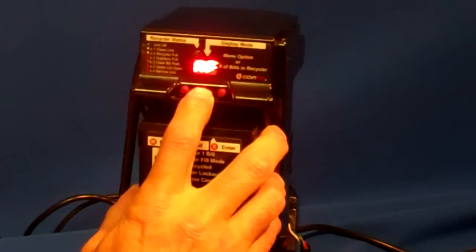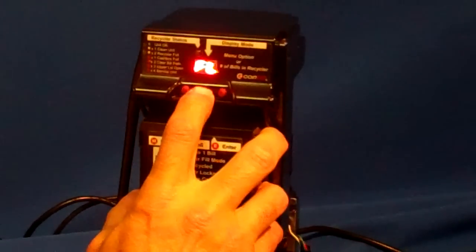If you notice now our count is 0. We took the 2 bills out that were in the recycler. And now we go back to the menu. There's our D1, we went over already. The AF we went over already. The float, FL, okay. Now the BR.